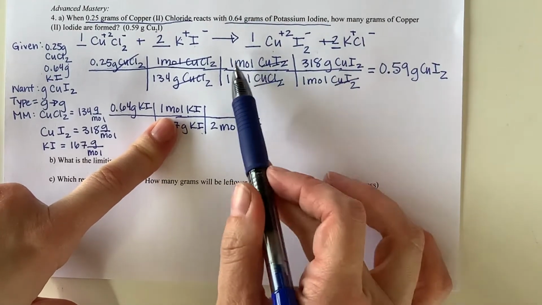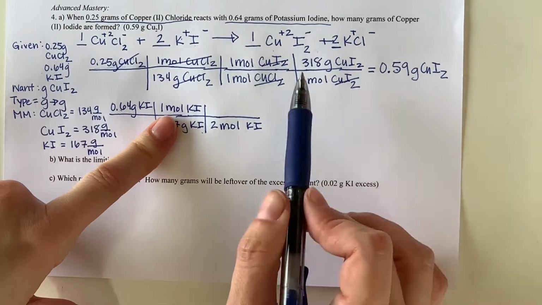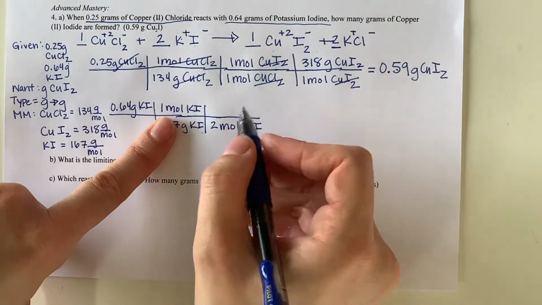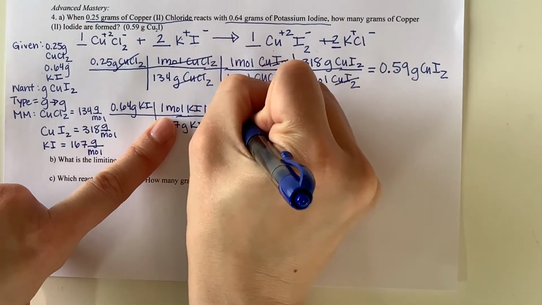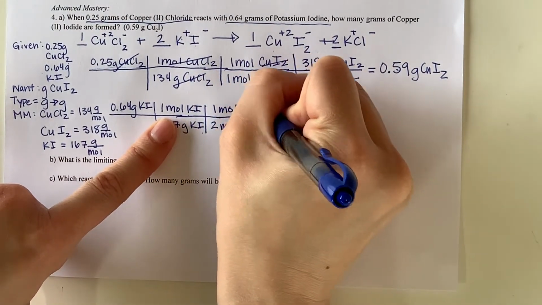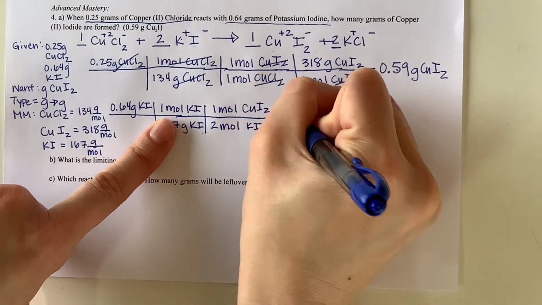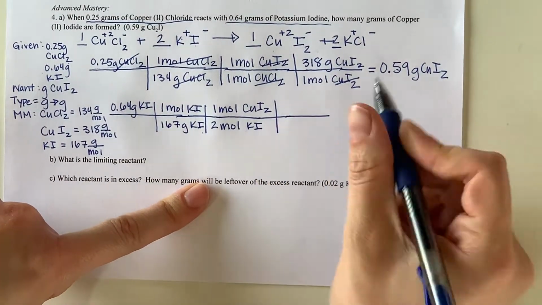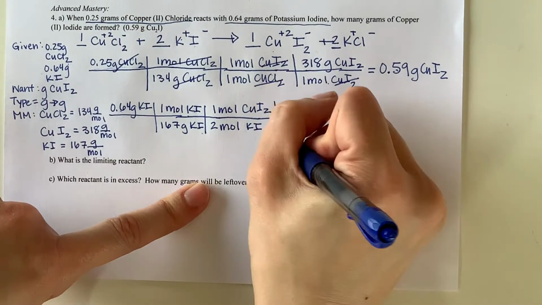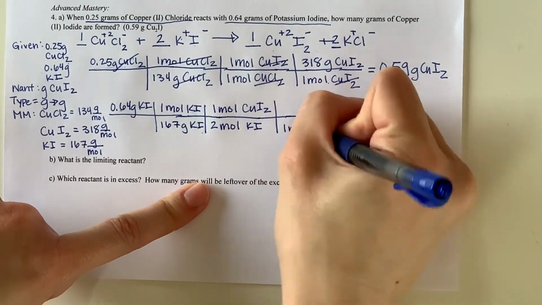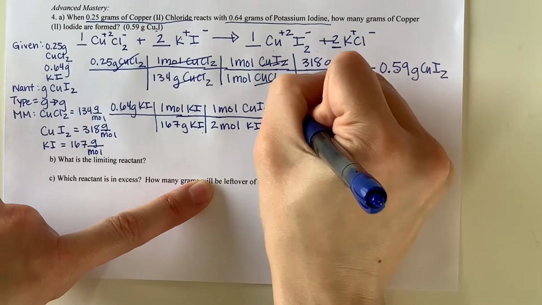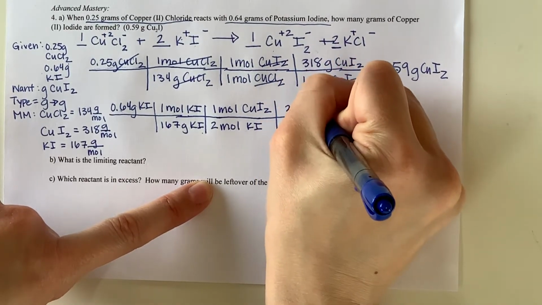And then the next part of the equation is the same because I'm going to change it into copper iodine again. So 1 mole CuI2, my ratio, and then I do my molar mass. 1 mole CuI2 is 318 grams.